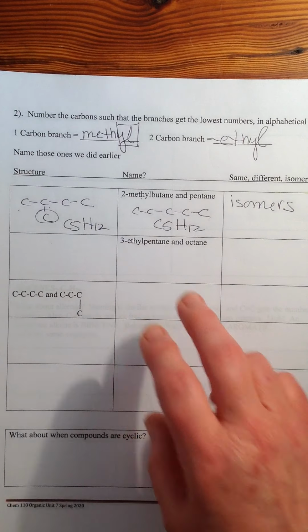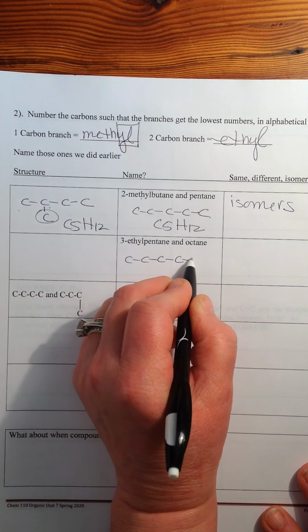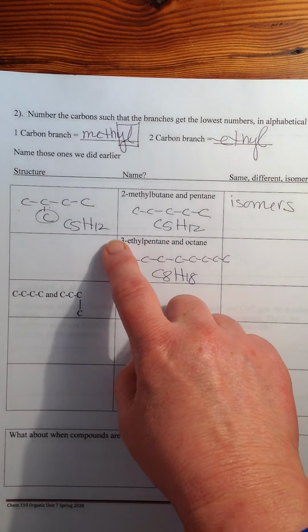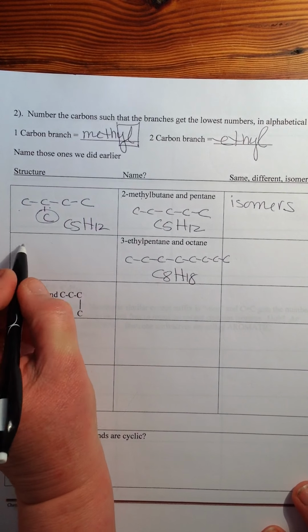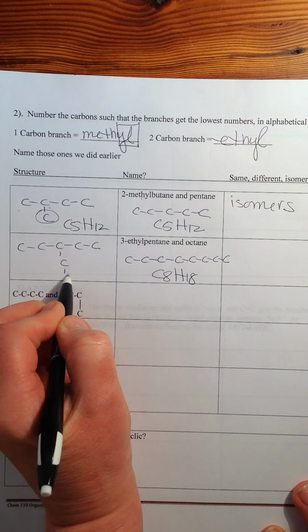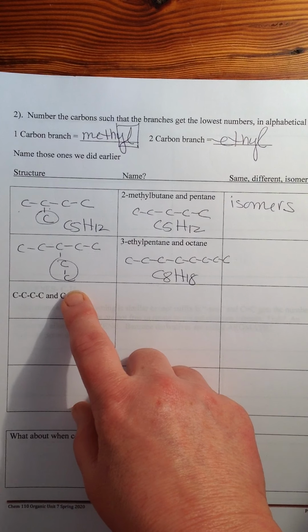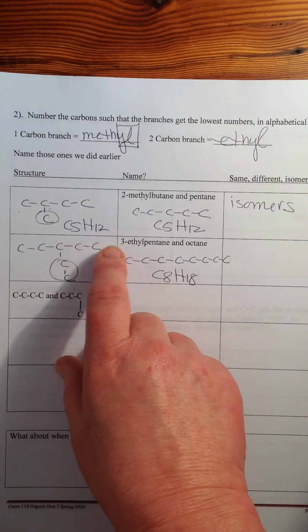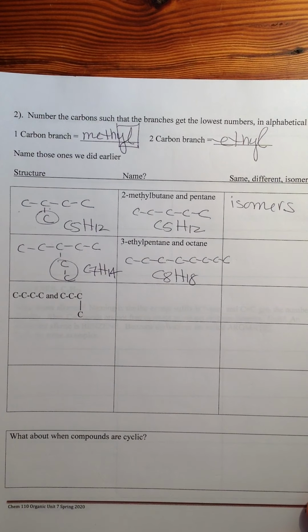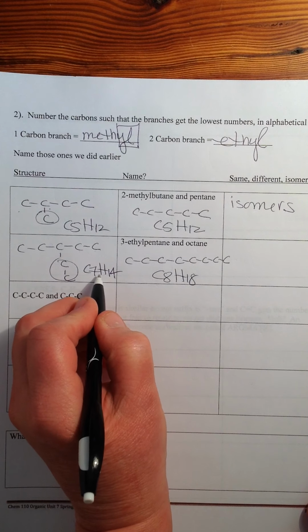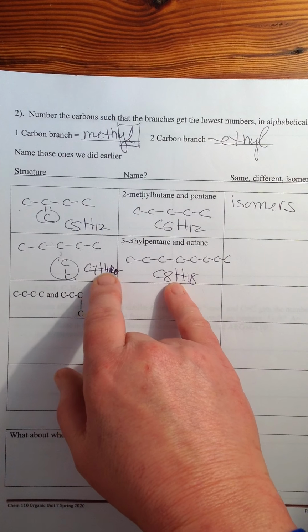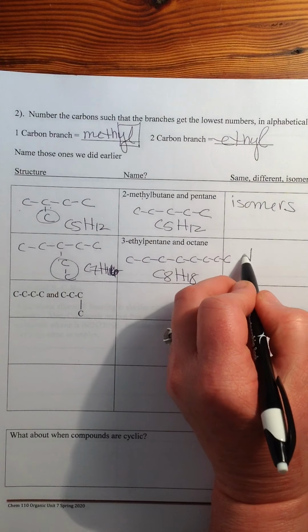Okay? Octane. Octane is 8. C8H18. 3-ethylpentane. Well, pent means 5. 3-ethyl, 1, 2, 3, means I'm going to put a 2-carbon branch, 3rd from the end, and I'm going to count 1, 2, 3, 4, 5, 6, 7, C7H14. Excuse me, 14, 16, I can't count. Okay, so you can see they have different names and they have different formulas. So these are different.